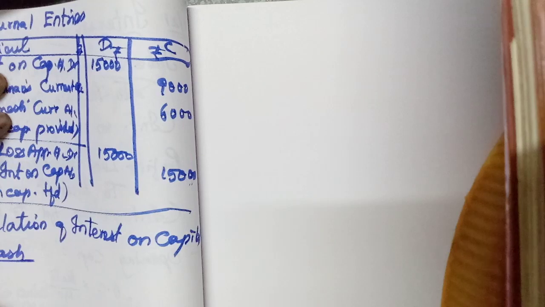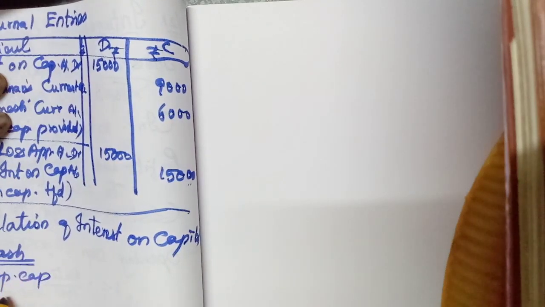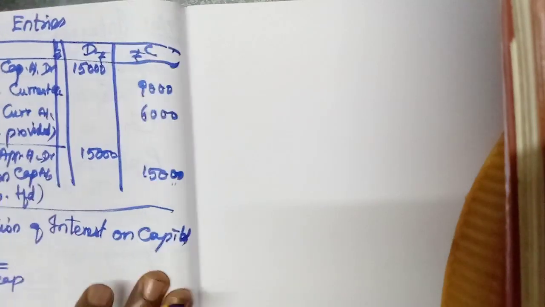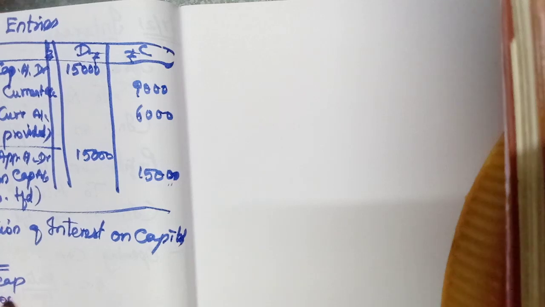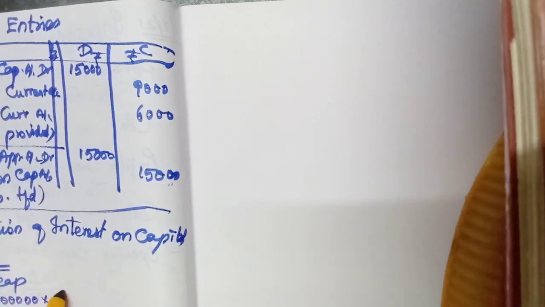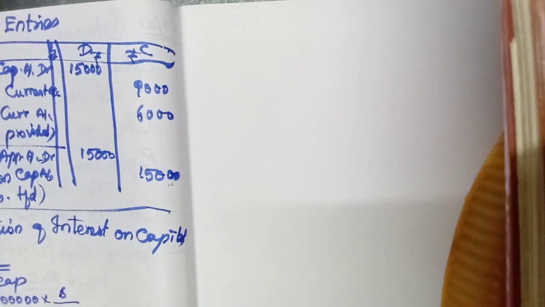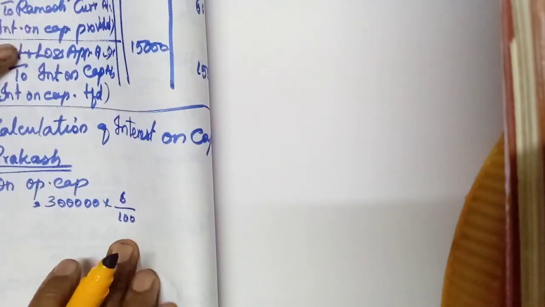Prakash. On opening capital. What is the opening capital of Prakash? 3 lakh, into rate of interest 6% per annum. Here 2 zeros, we have to cut. So 3 6s are 18, then 18,000.